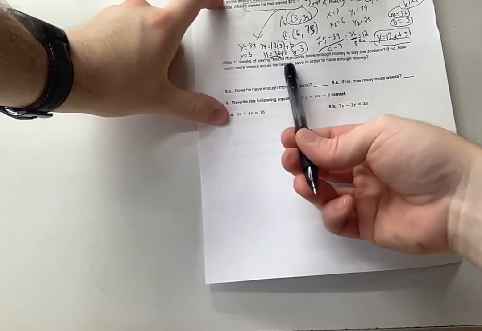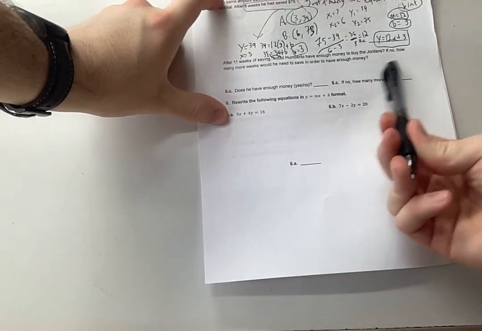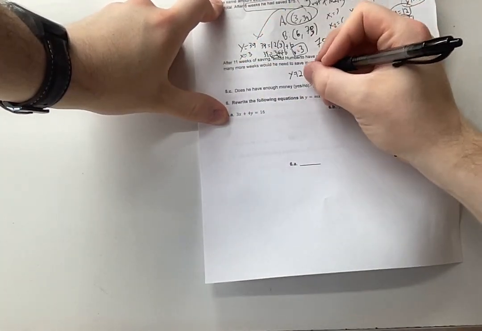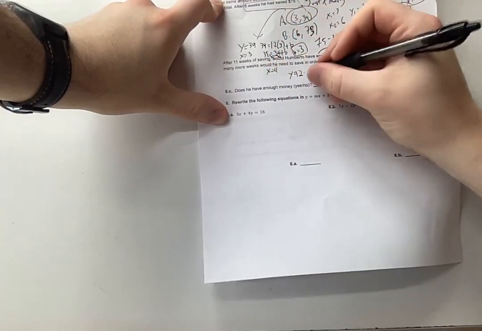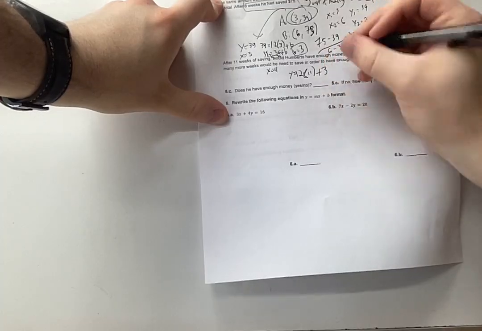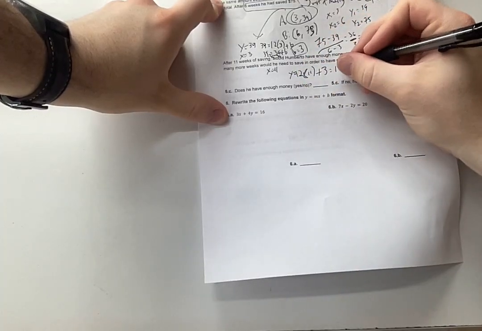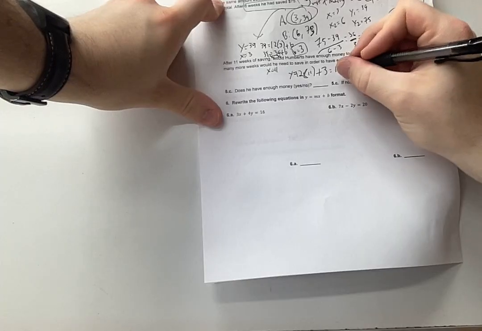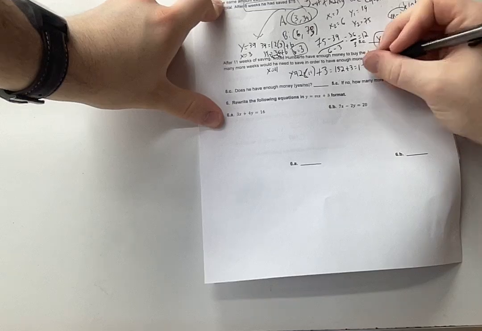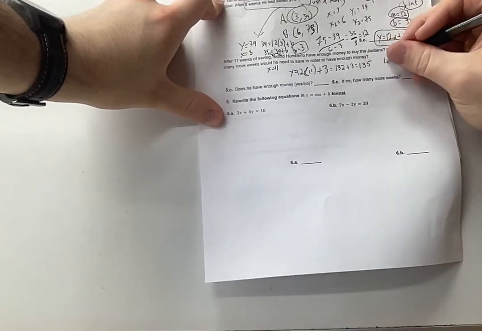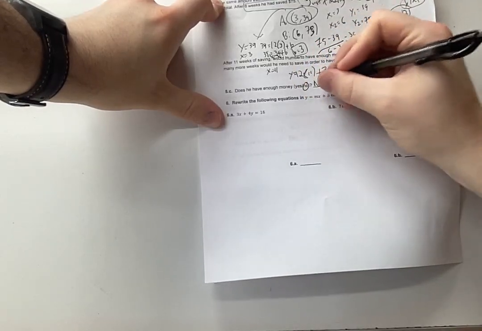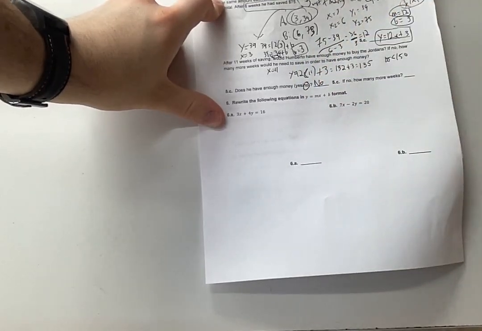Now after 11 weeks of saving, would Humberto have enough money to buy the Jordans? If no, how many more weeks? So let's take a look. Y equals, after 11 weeks, so that would mean x is equal to 11. 12 times 11 plus 3. 12 times 11 is 132, plus 3 equals 135. And 135 is less than 150, so the answer is no. Humberto does not have enough money.